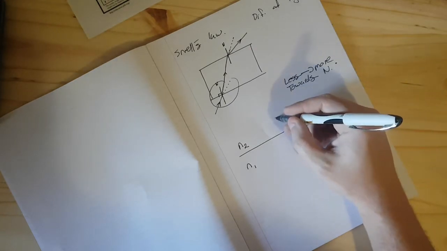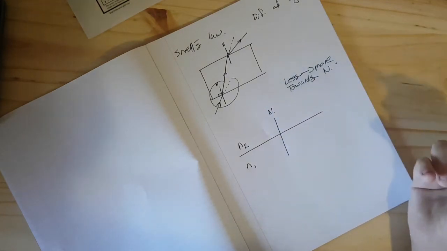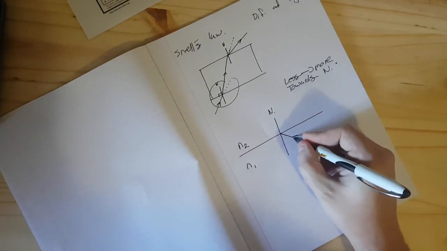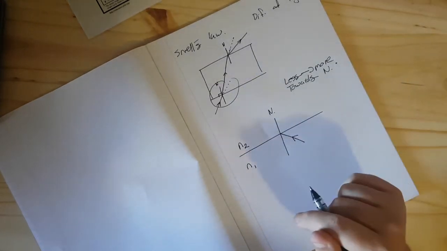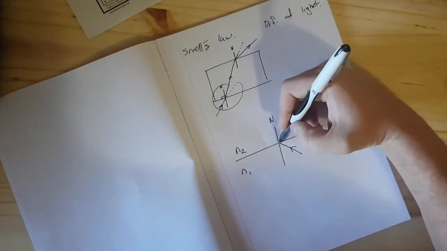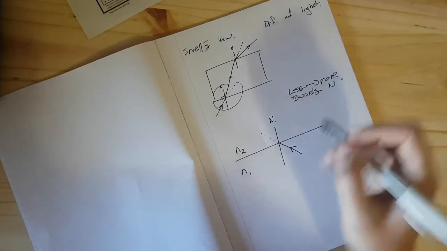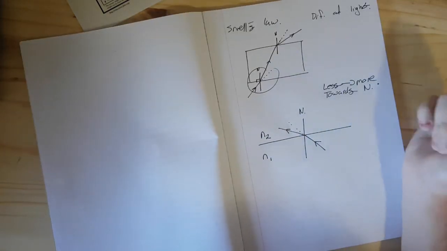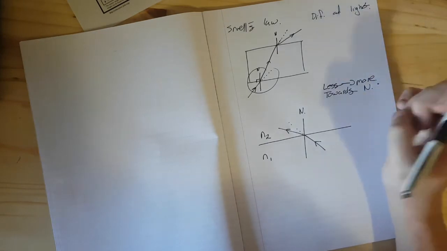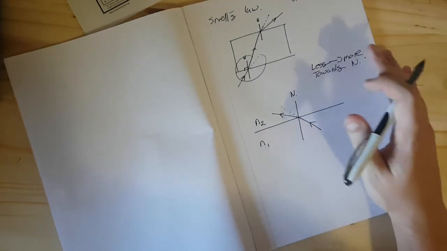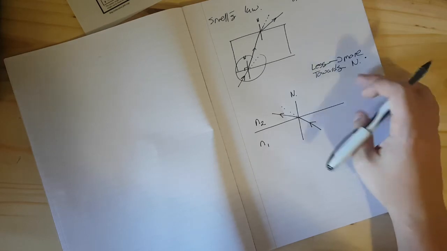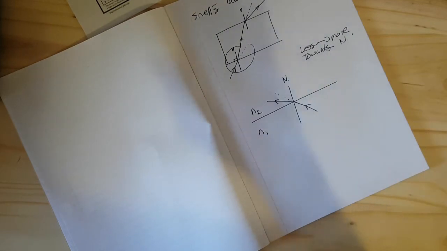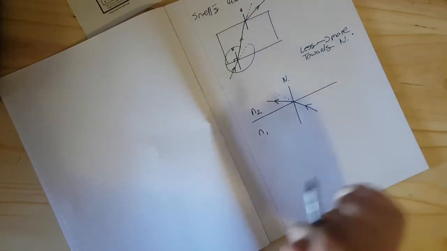Then of course we have our normal, and then we have our light ray. Now let us say that our light ray is coming in like this, and it would have continued like that. It bends away from the normal, so it goes in that direction. You've realized by now, if you've watched previous videos, I'm not a terribly artistic individual, so I do apologize for the quality of my sketches, but please try to imagine it looks better.